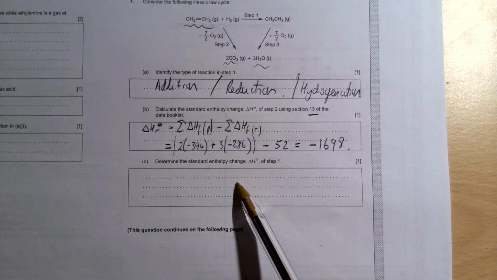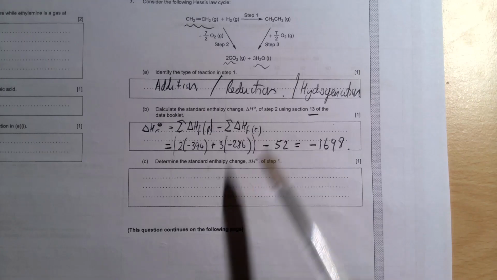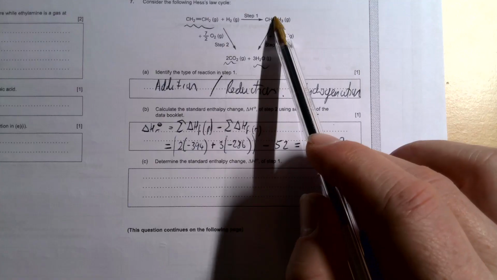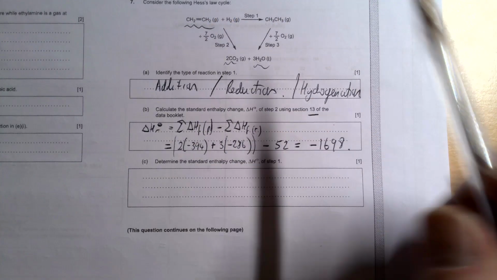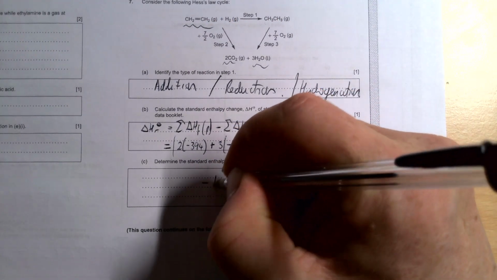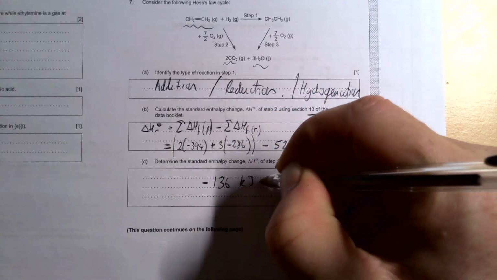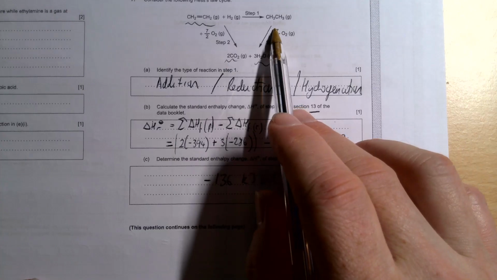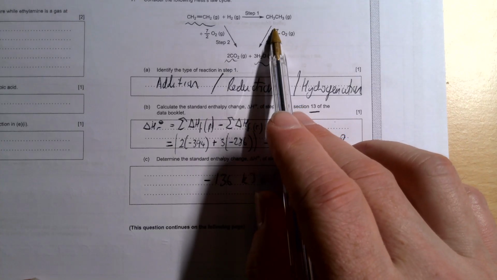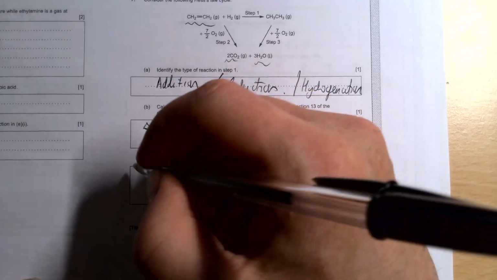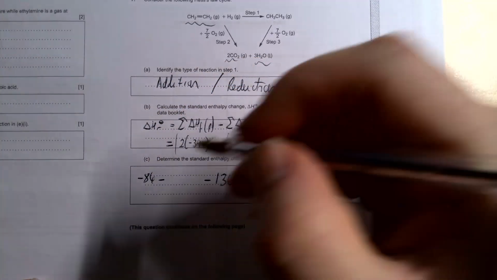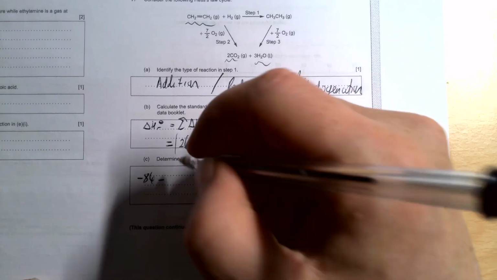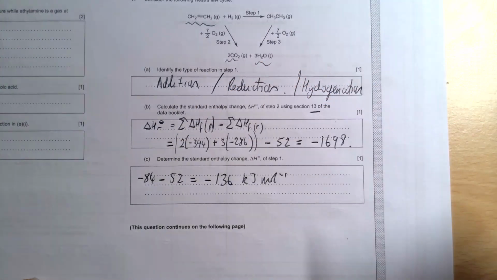For part C, you do exactly the same thing for step 1. That's the best way to do it, the easiest way to do it, the enthalpy of formation of the products, take away the reactant, that gives you minus 136. So that's the way I'd have recommended to do it. It's the easiest way of doing it. So just for your benefit, look it up. It is minus 84, take away 52 again, same as before, comes to minus 136.